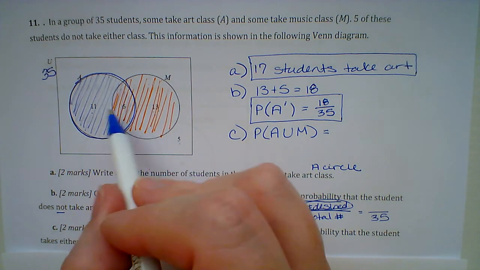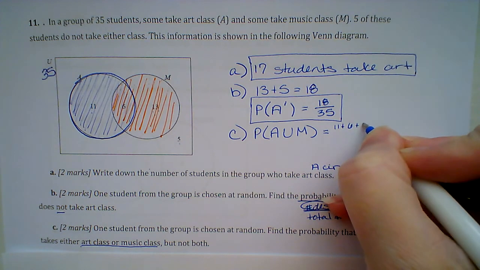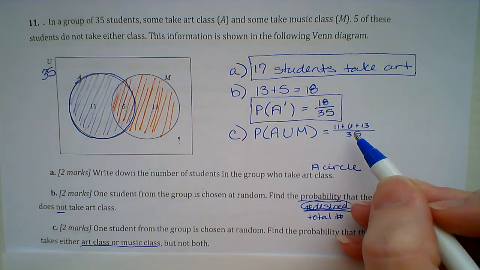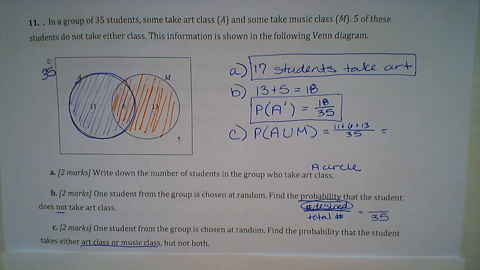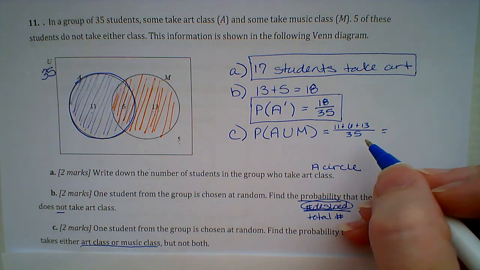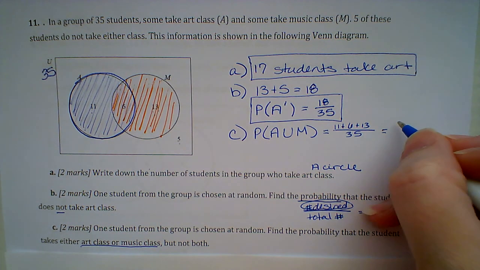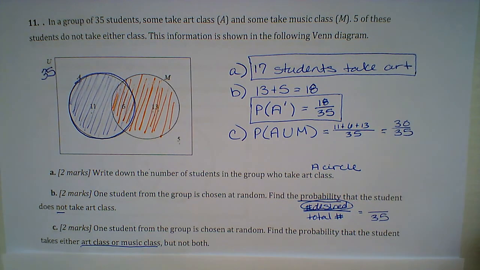So the 11 plus the 6 plus the 13, all of those students take art or music, and then there's 35 students total. So what have I got? 11 and 6 and 13. That's what? 30, right? So 30 out of 35.